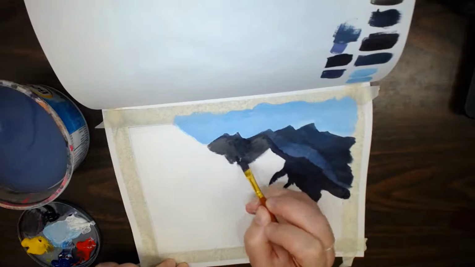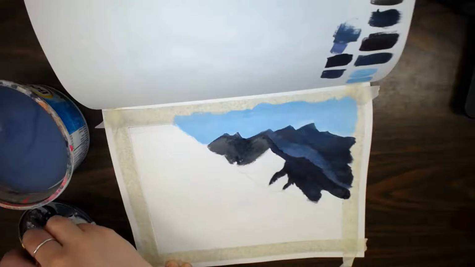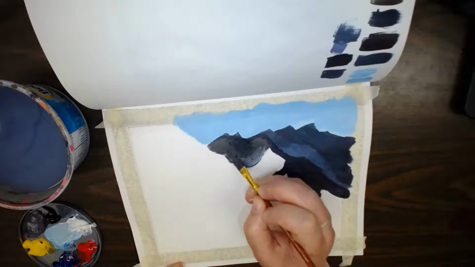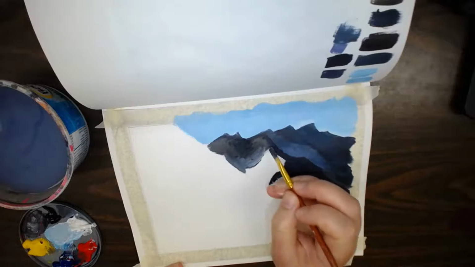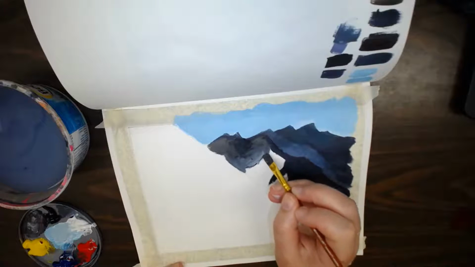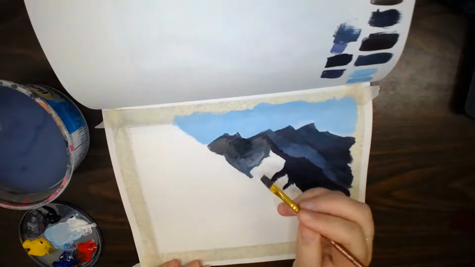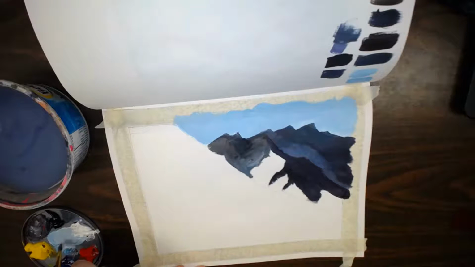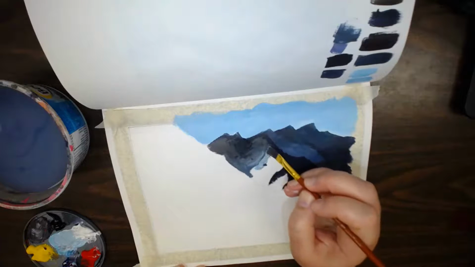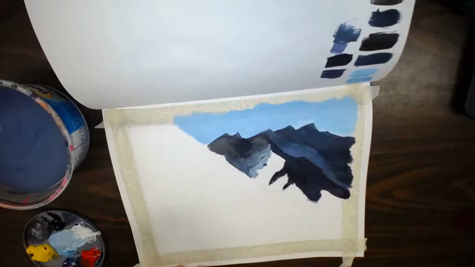Let your paint strokes, the direction that you paint in, assist you in telling the story about what you're trying to represent here. And you might have a lucky moment where it just kind of works for you. That's the wrong value.